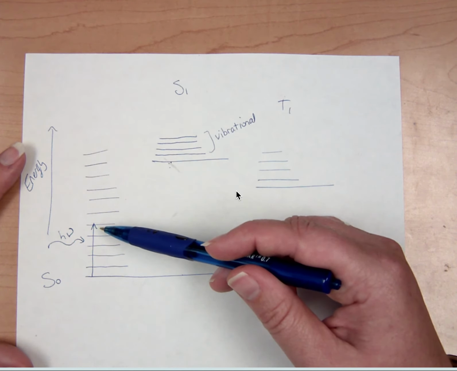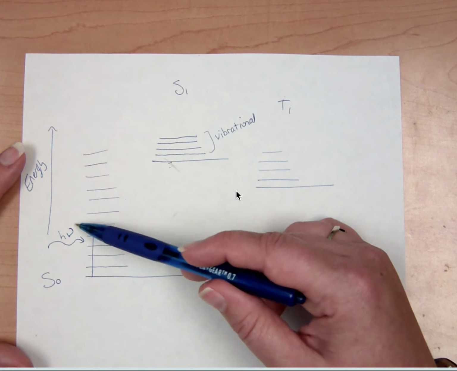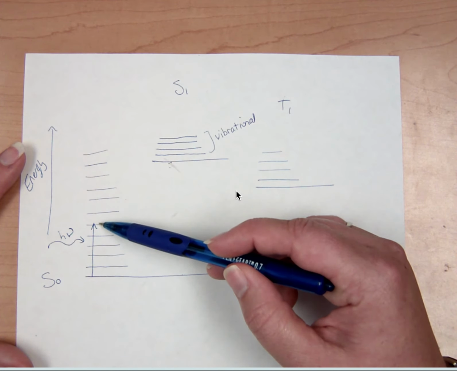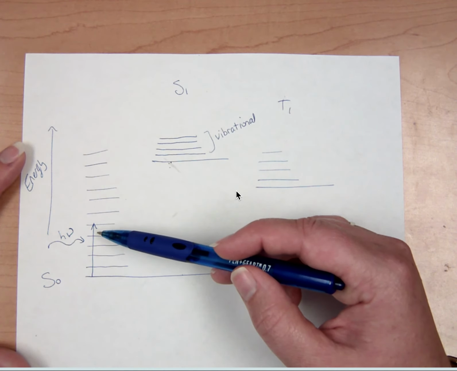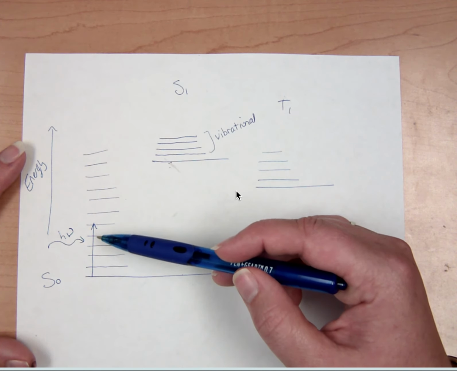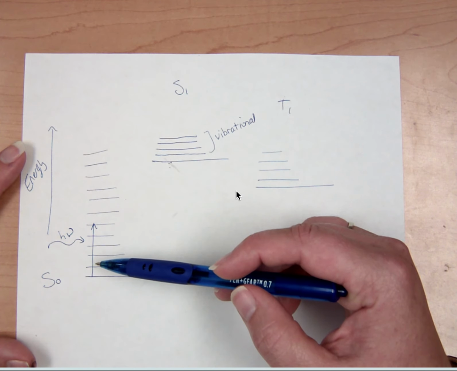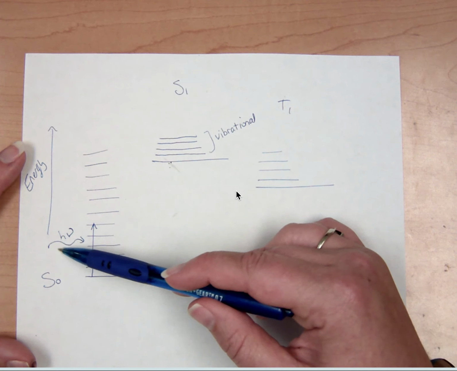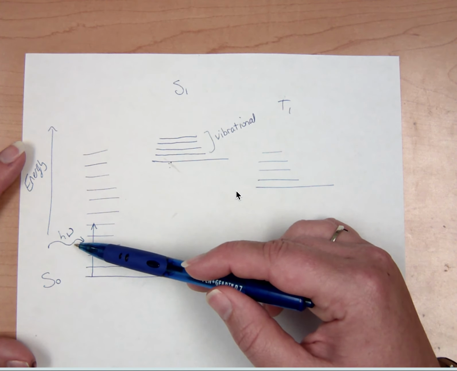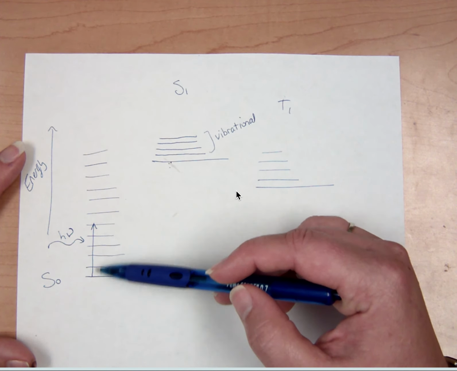So as we think about our absorption of light triggering a vibrational excitation, the bonds present, as we're going to see, are going to dictate which photon wavelengths or photon energies are going to be specifically absorbed.